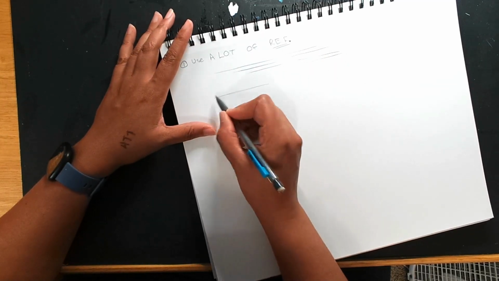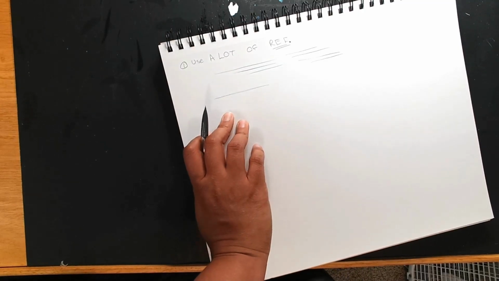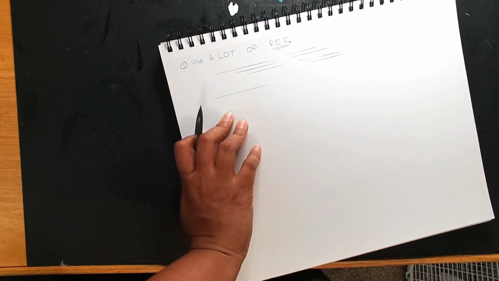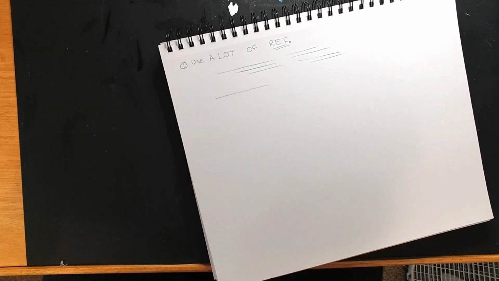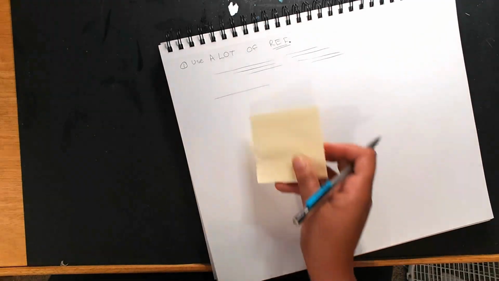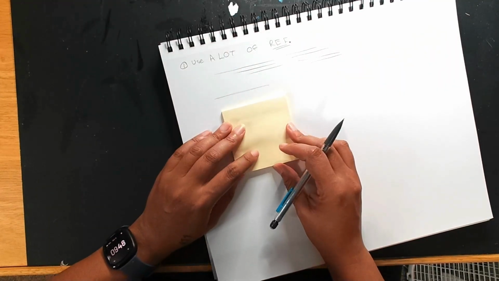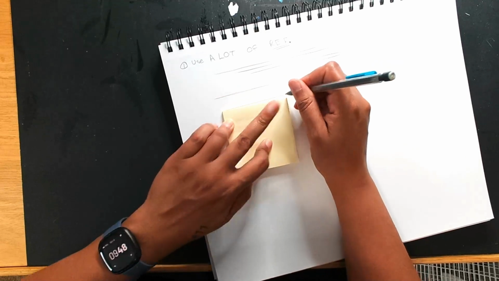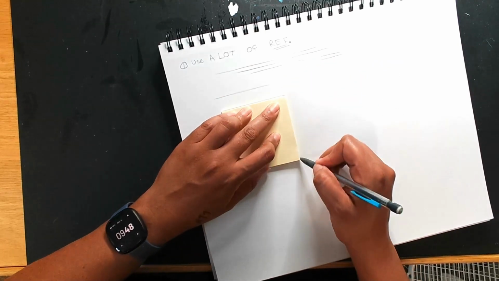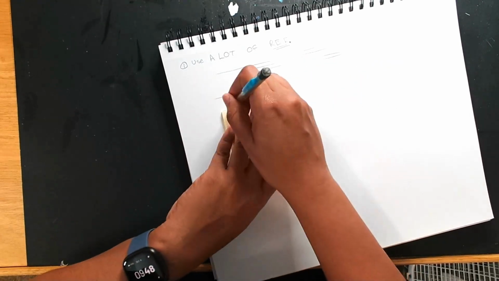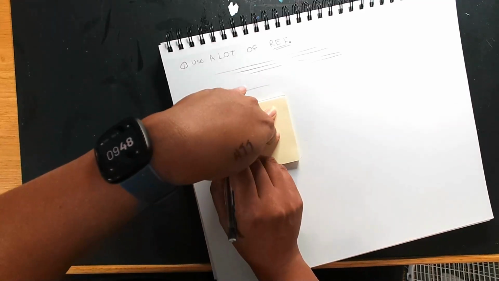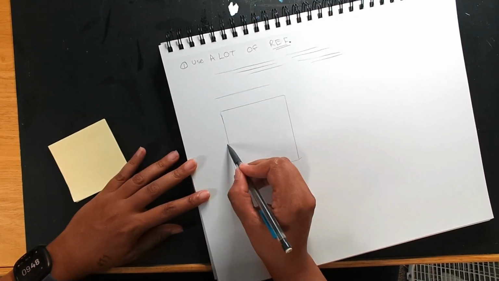I'm going to draw myself a little box. Let me grab myself a sticky pad. Give me a second. Come on. I swear I can reach. Okay, I'm going to use the sticky pad as my work area. Alright, I'm going to split this in two.